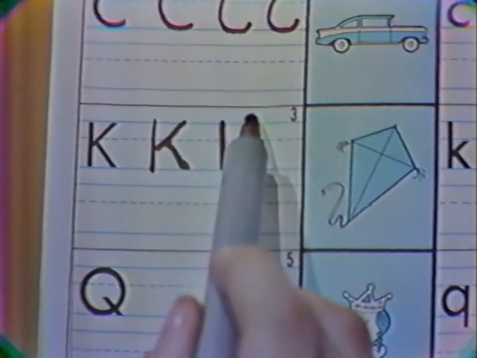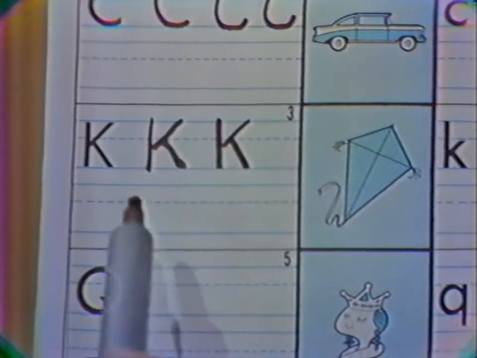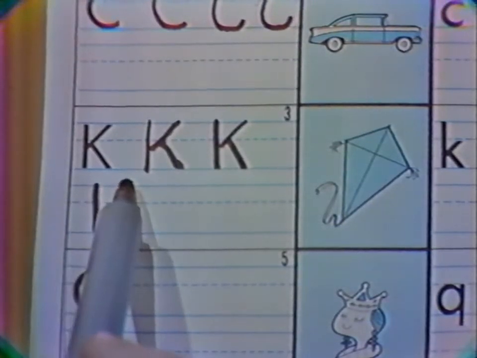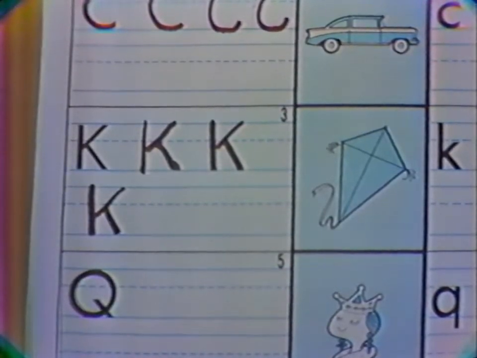All right. Second line from the straight line. All right. Then slant and meet the first line in the middle. Third line from a little above. Slant down to the right, down to the bottom.